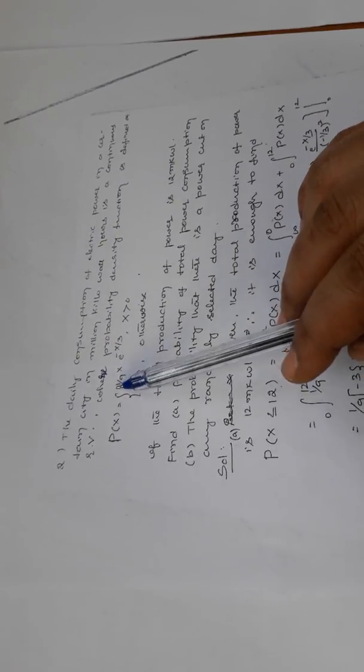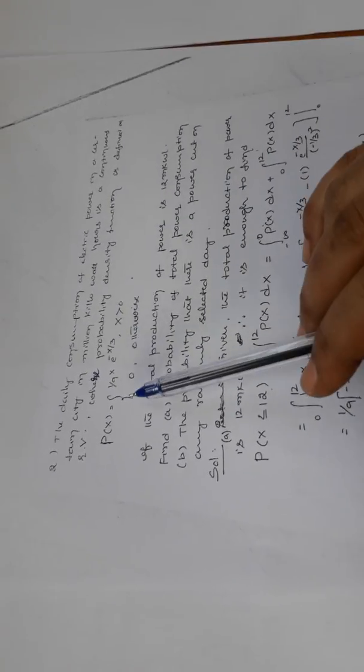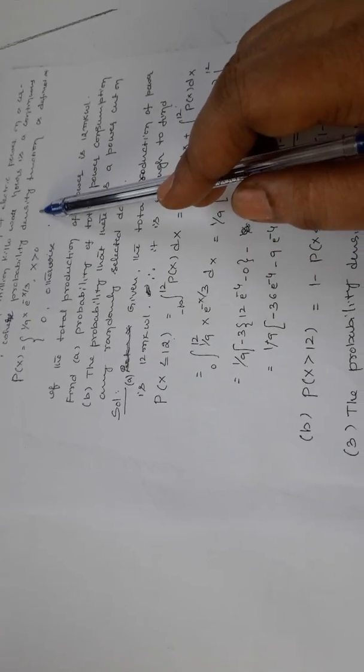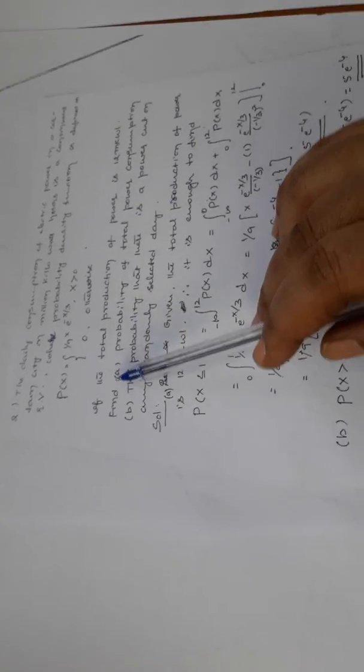That's why here, what we are going to do in this problem: the daily consumption of electric power in a certain city in million kilowatt hours is a continuous random variable whose probability density function is defined as P of x is equal to 1 by 9 x into e power of minus x by 3 for x greater than 0, 0 otherwise. If the total production of power is 12 million kilowatts, find the total probability of total power consumption.